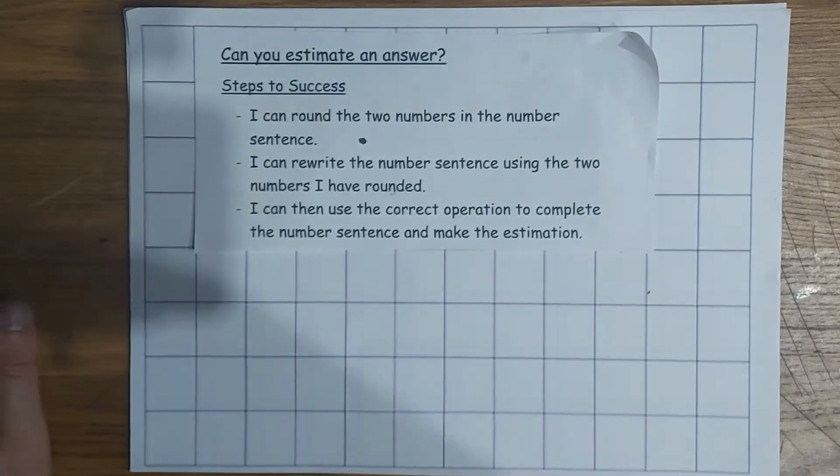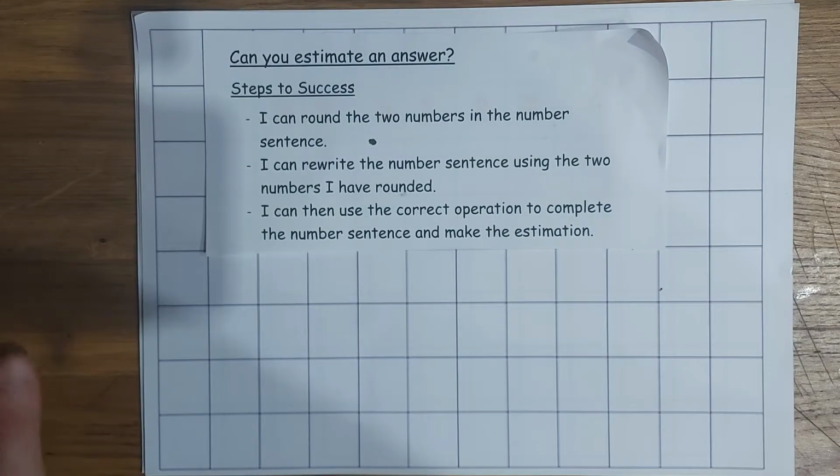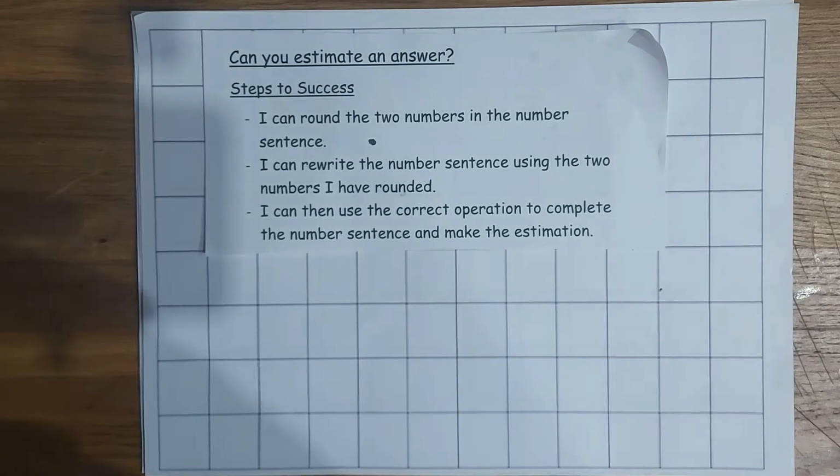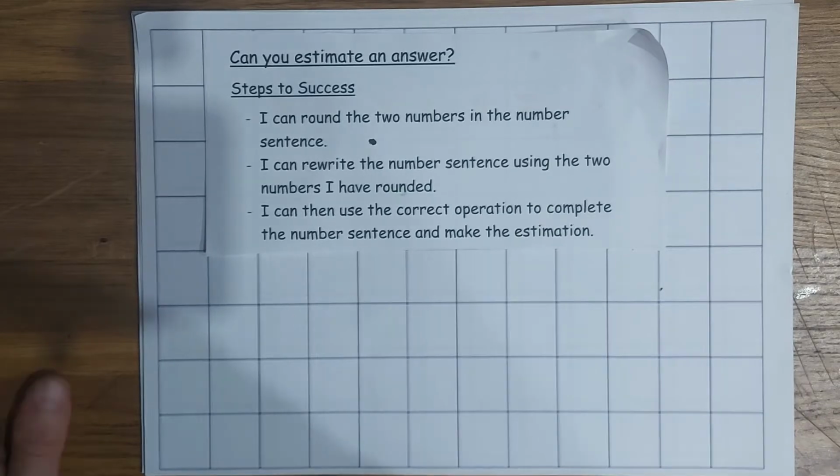Now, what is estimating? Well, an estimate is where we simplify numbers, normally by rounding them, so we make the numbers a little bit easier. And then we can add, subtract, multiply or divide those numbers together to get an estimate, a rough idea of what we will get. It's really useful if you go shopping.